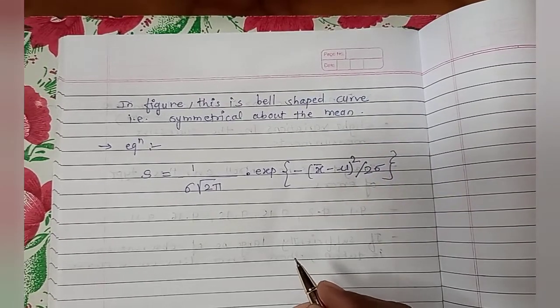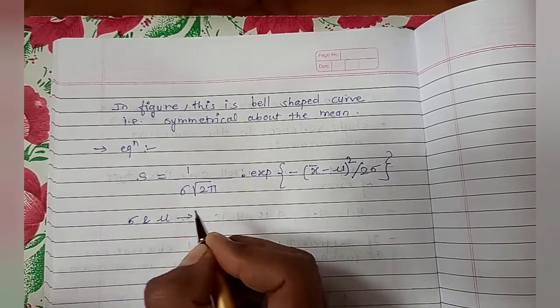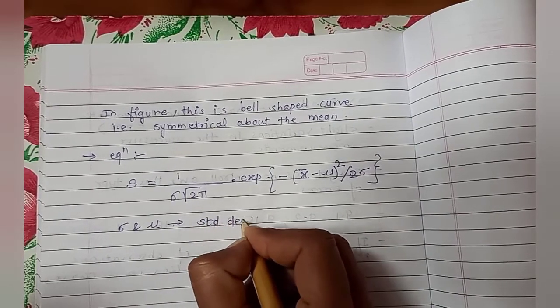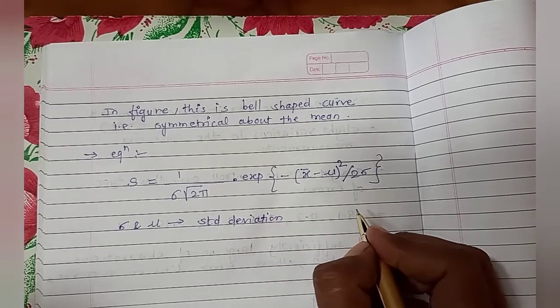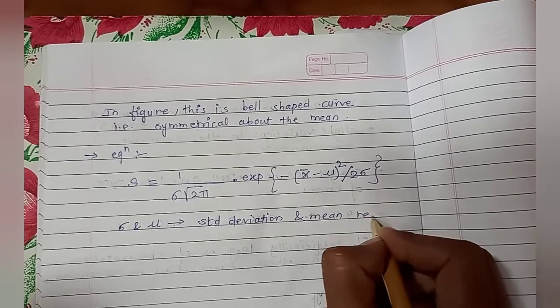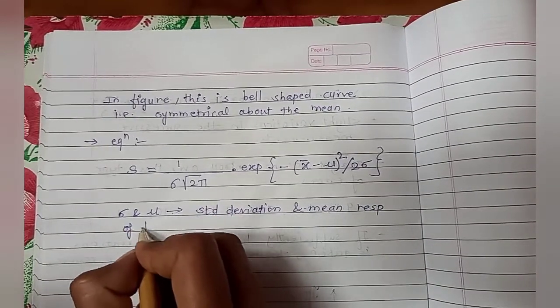Here sigma and mu refer to the standard deviation and mean respectively of the total population.